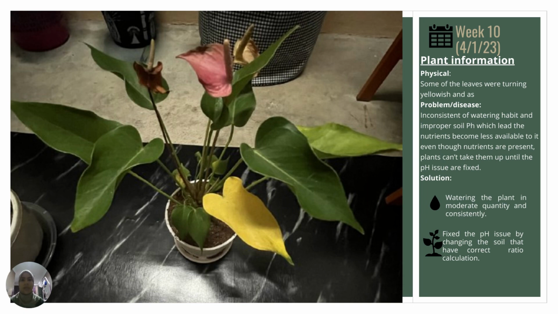On week 10, some of the leaves were turning yellowish, and as for the flowers, they are getting wilted. It is because of my inconsistent watering habit and improper soil pH, which led to the nutrients becoming less available to it. Even though nutrients are present, plants can't take them up until the pH issues are fixed. So as for the solution, I water the plant in moderate quantity and consistently. Next, I have to fix the pH issue by changing the soil again with the correct ratio of calculation.